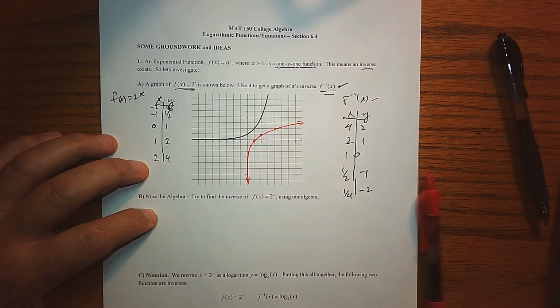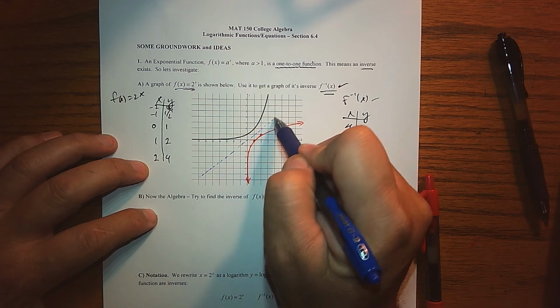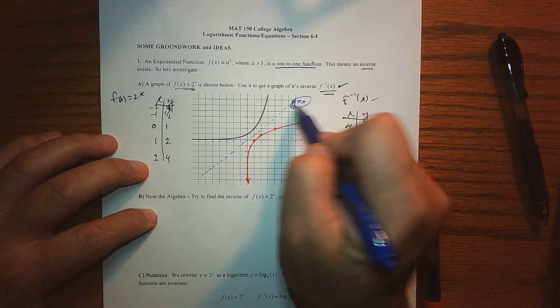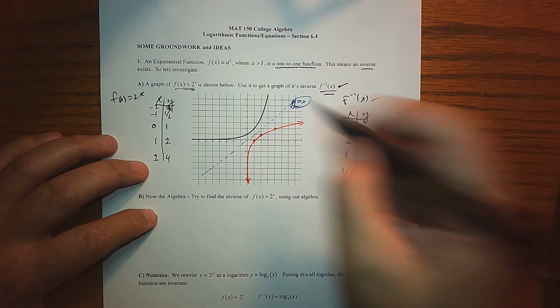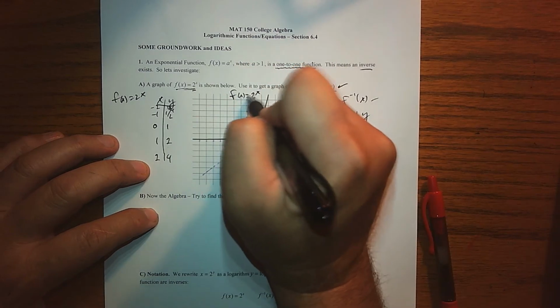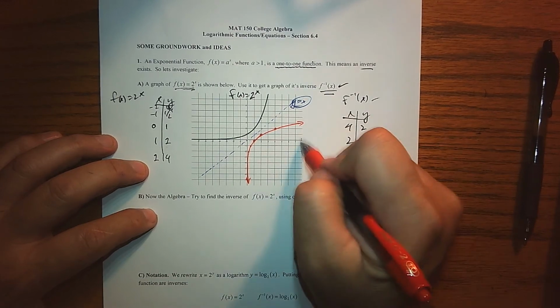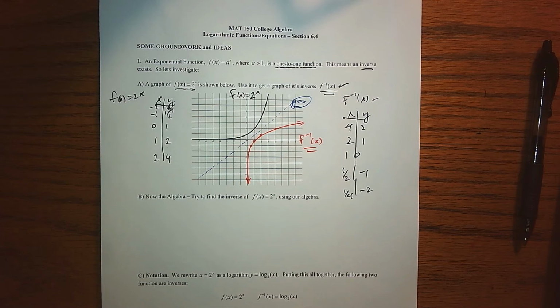And that's a classic case because if we drew the line y equals x right here, they're supposed to be reflections of each other. So up here in black, this is f of x equals 2 to the x, and down here in red, there's the picture of the inverse function. So we know it exists. I have a picture for it, right? So let's go find it.